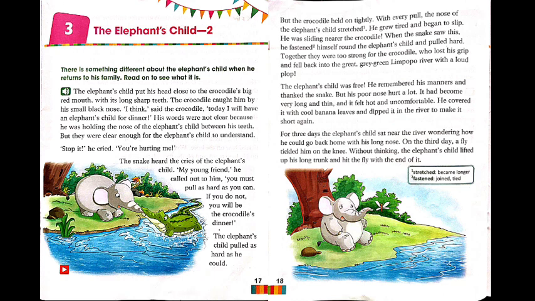Dipped means when you have a spoon, you dip that spoon to mix the sugar in the tea. So dip means, keep in mind that this is also a new word for you. So dipped what? The long nose. Why? Covering it with cool banana leaves, he dipped it in the river to make it short again. He was trying to make it short again.